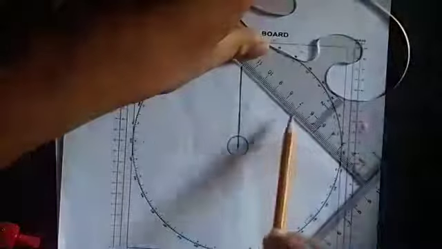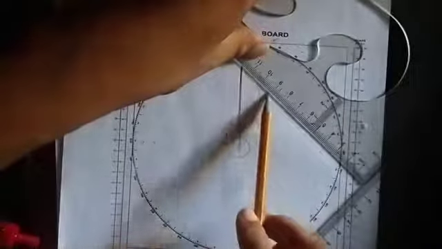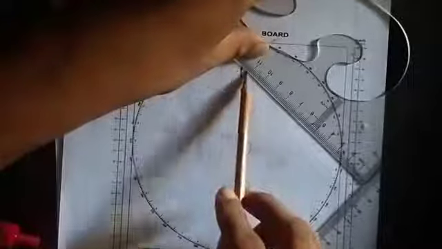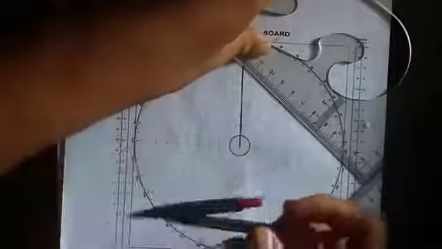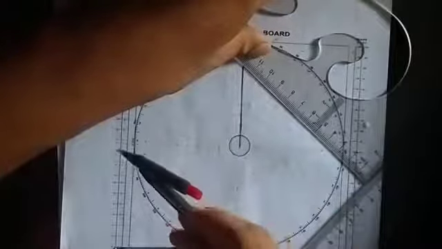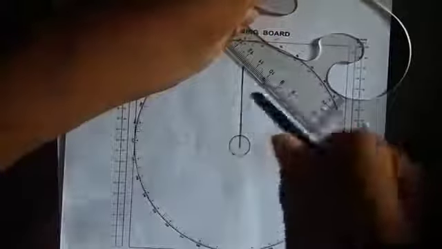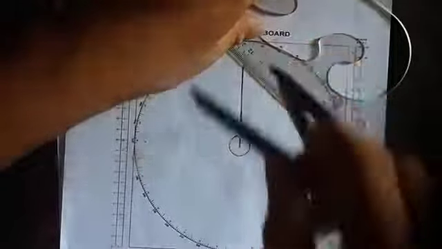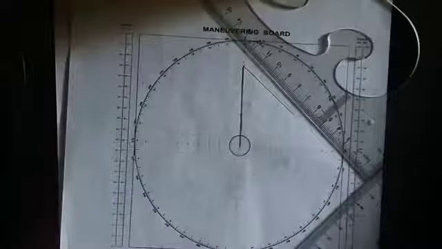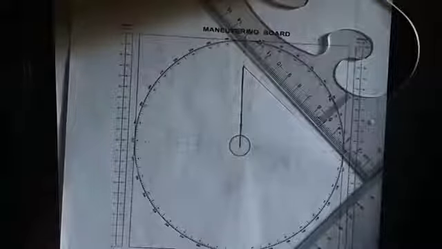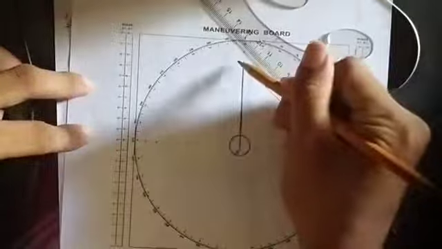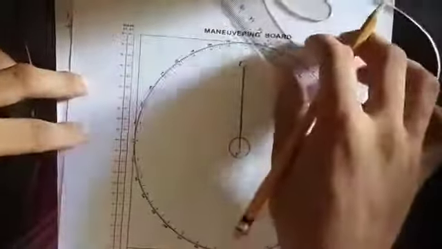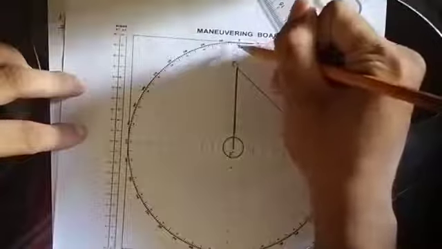So here, this is our apparent wind, or the line from R to W. This is our E and this is our R. So from E to R is our ship's heading.